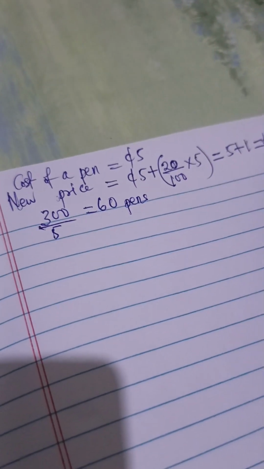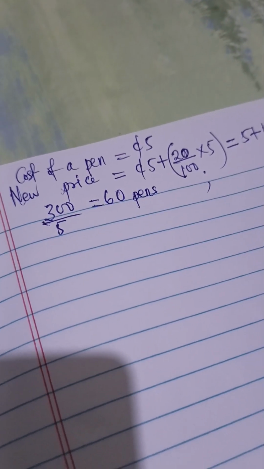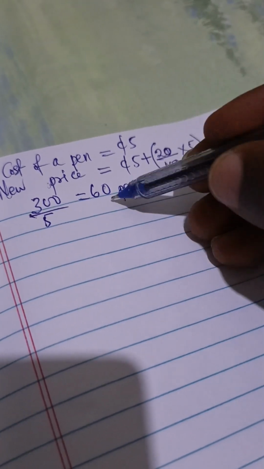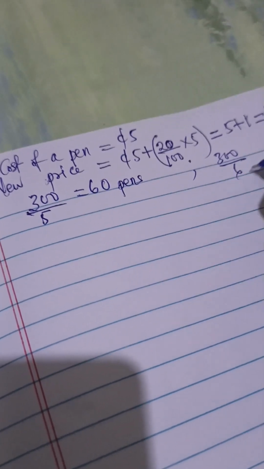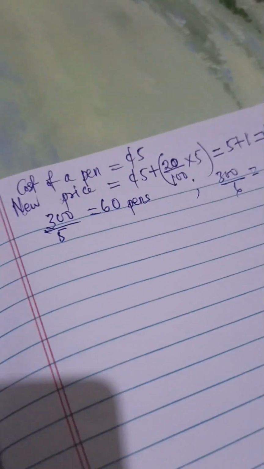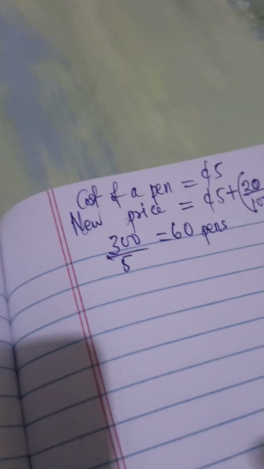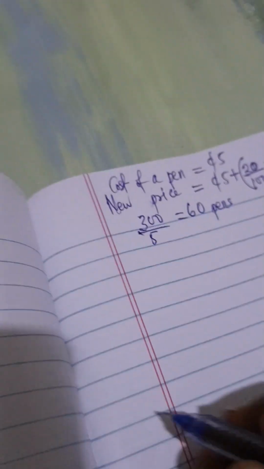Now at 6 cedis, I want to know how much I can buy. We expect the number of pens I can buy to reduce, and that will be 300 over 6, and that's equal to 50 pens. So that means that whenever the price of an article increases, the number of things that can be bought with the same amount of money will actually reduce. Let's go into the problem then.